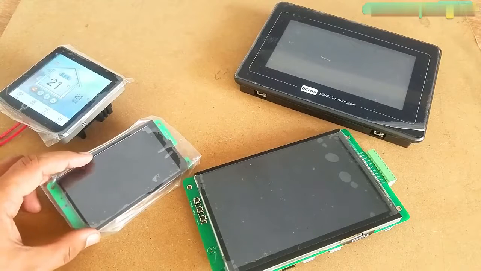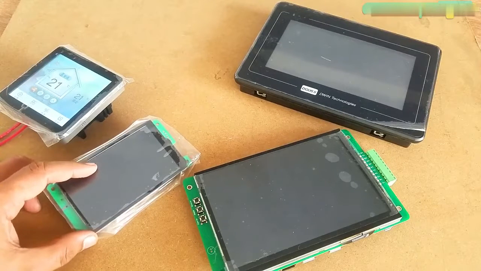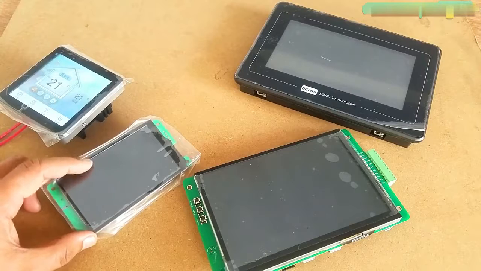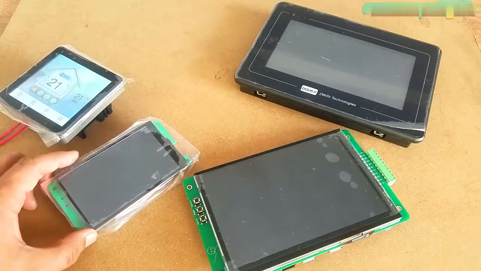So in this episode I'm going to start with this touchscreen. Without any further delay, let's get started.